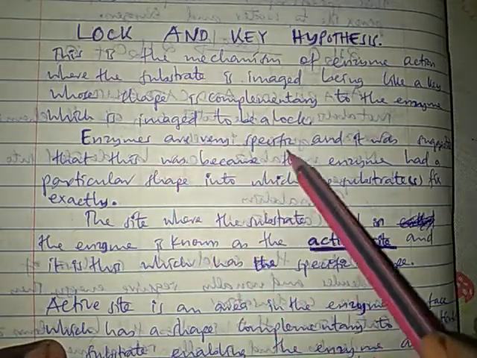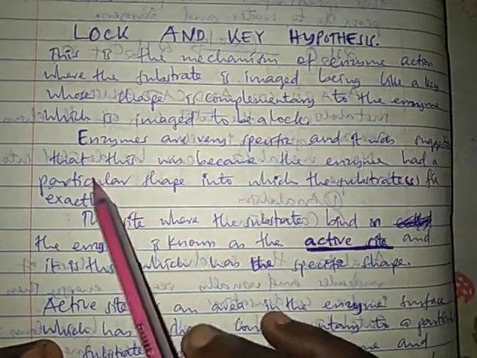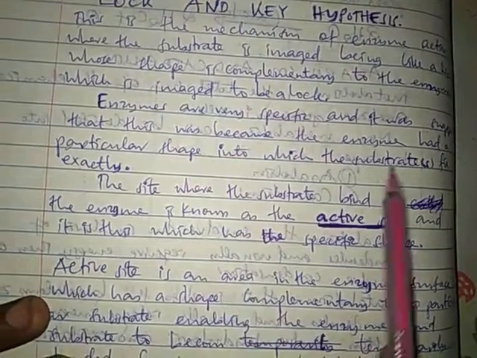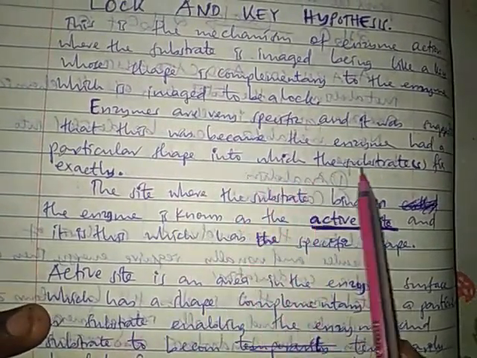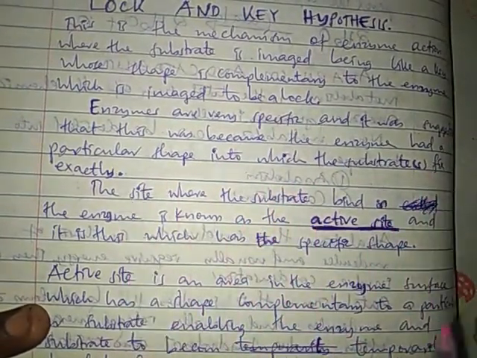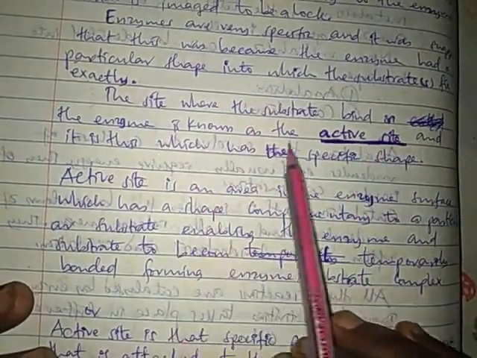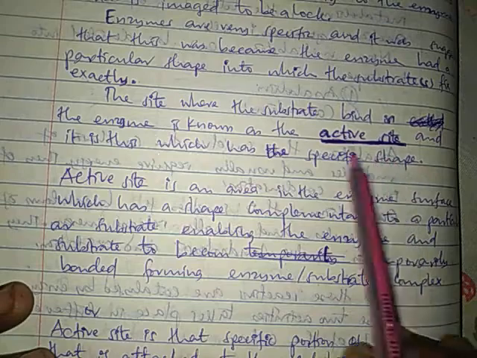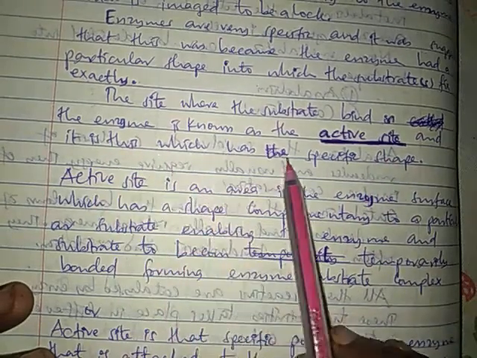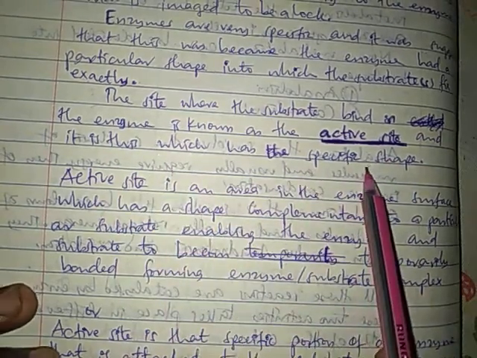So enzymes are very specific, and it was suggested that this was because the enzyme had a particular shape into which the substrate fits exactly. So the site where the substrate binds in the enzyme is known as the active site, and it is this which has the specific shape.